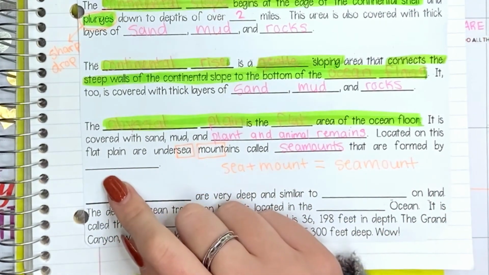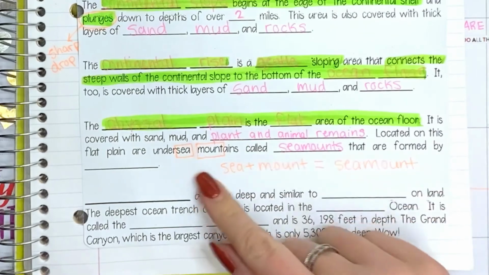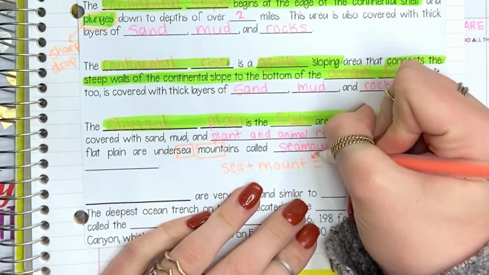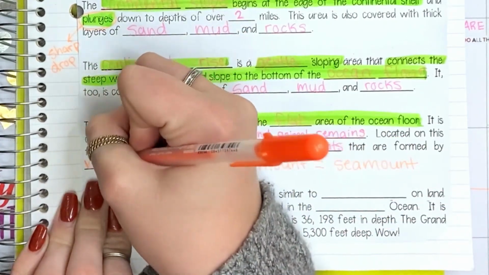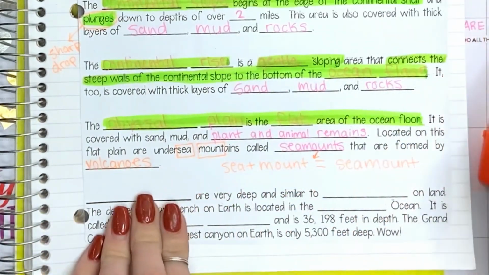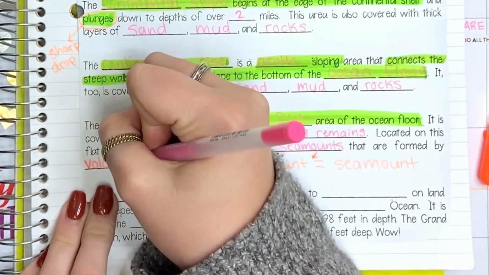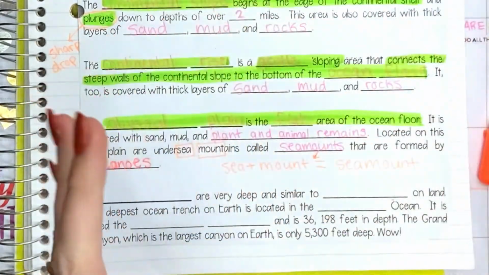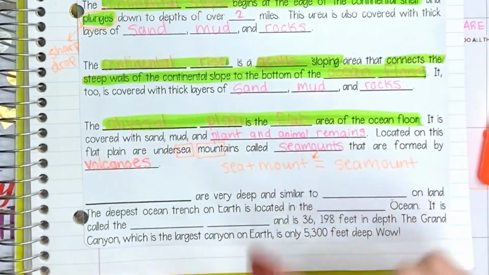Somebody told me, I think it was Azura actually. Azura told me that erupting volcanoes create more land. So these mountains that are under the sea actually are created, let me put an arrow there so I know what I'm talking about, actually are created by volcanoes. So when those volcanoes erupt, the lava that is coming out cools and hardens and forms a hill, a seamount.